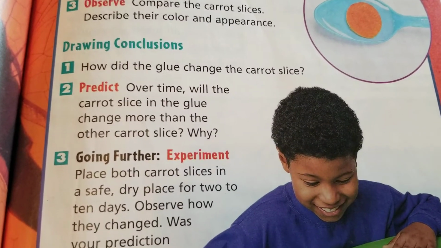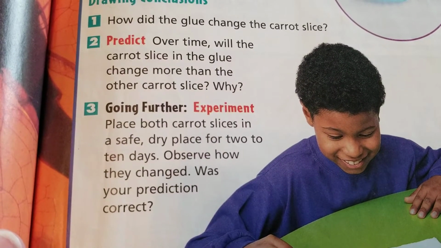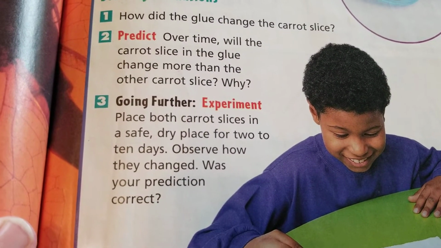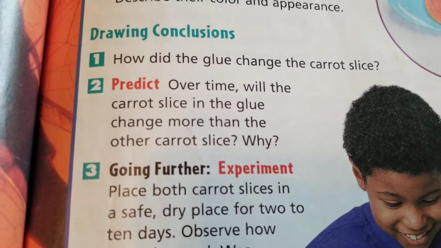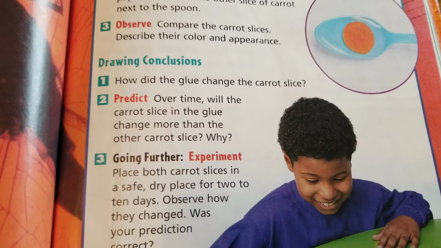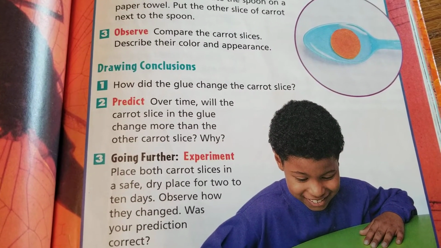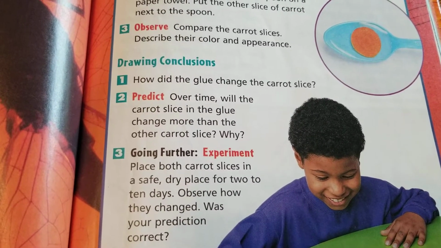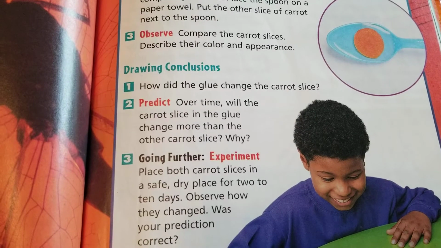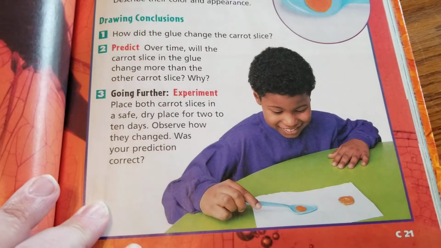How did the glue change the carrot slice over time? Will the carrot slice and the glue change more than the other carrot slice, or will the one that's sitting out in the open change more? And you can kind of make a prediction. So if you are able to do this, if you have some clear glue, you want to try not to put so much glue on the spoon that it'll never be able to dry if it's too thick, but put some and then stick that carrot in there and get enough to cover it, and then just let it sit out in the open. That'd be cool to try.